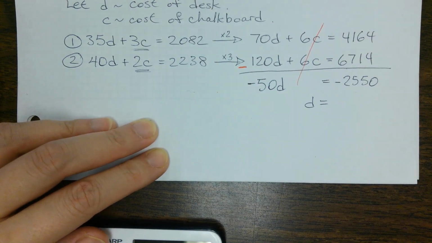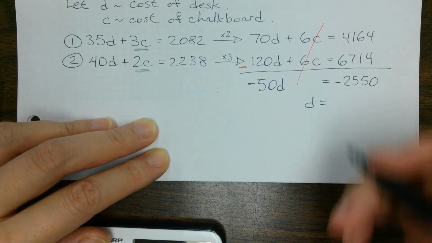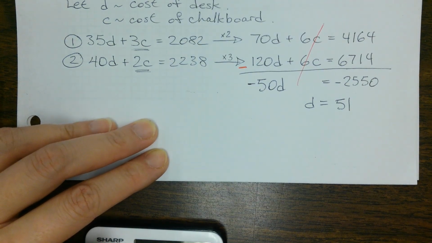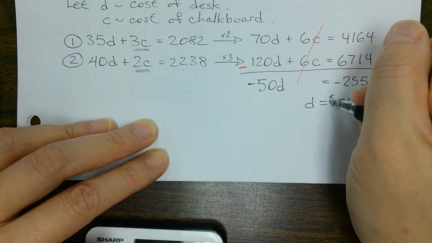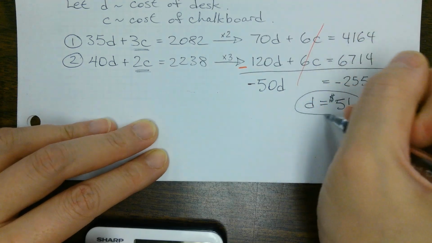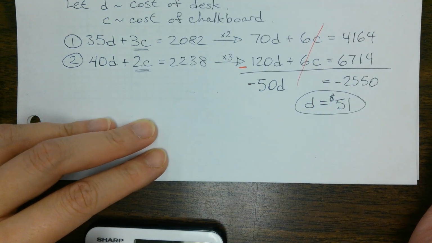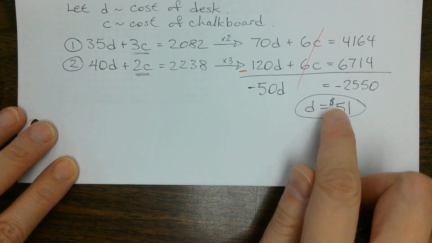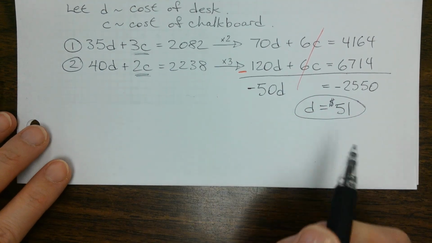Divide that, so D equals 51. 51 what? What's my unit? Dollars, that's right. Okay. If I get a negative number, you know you probably did something wrong. So make sure after you do the question, see if the answer makes sense.